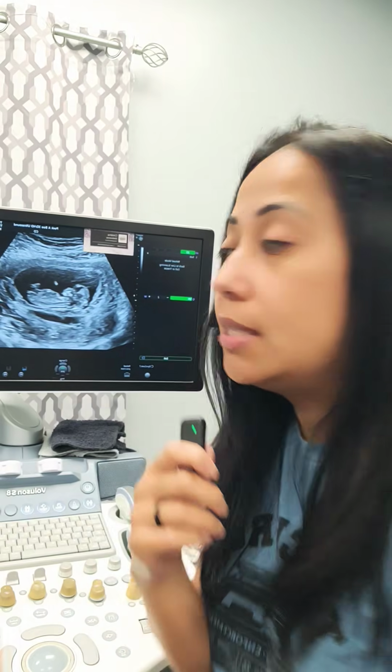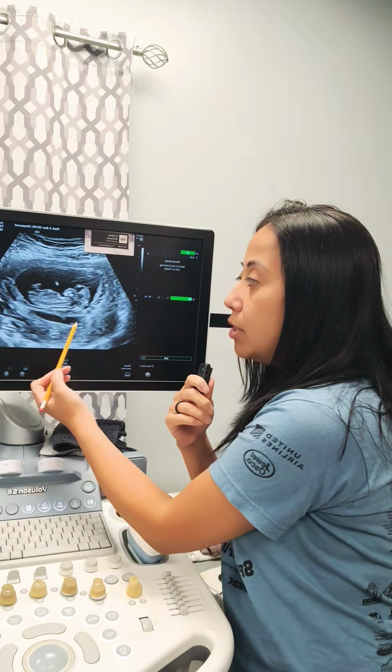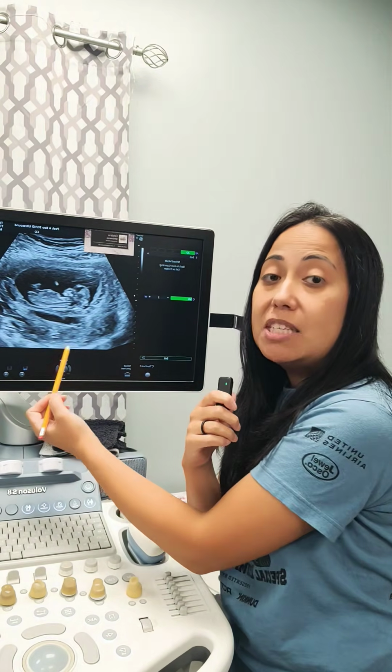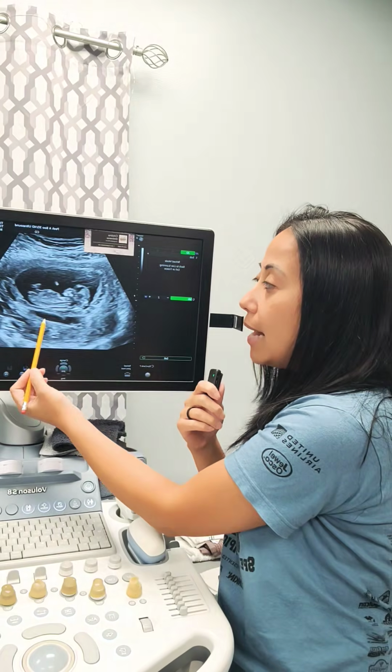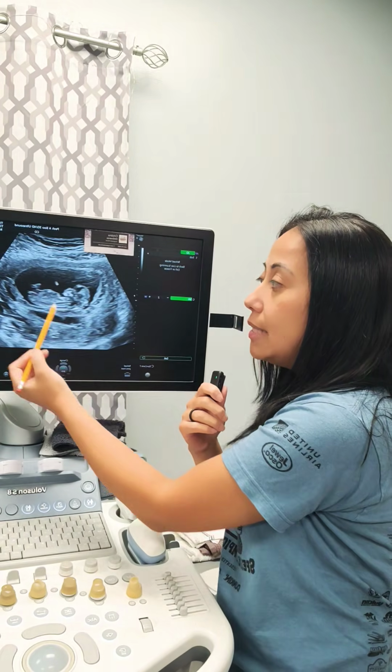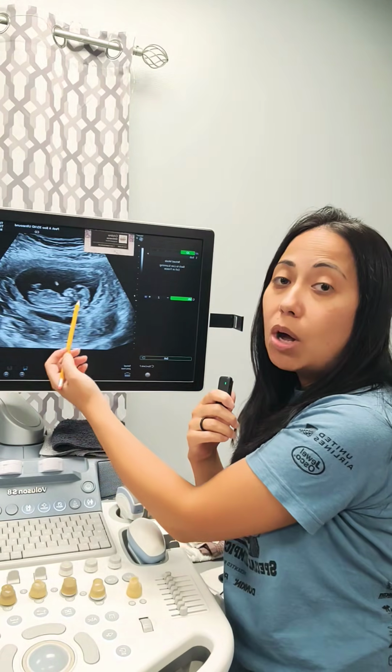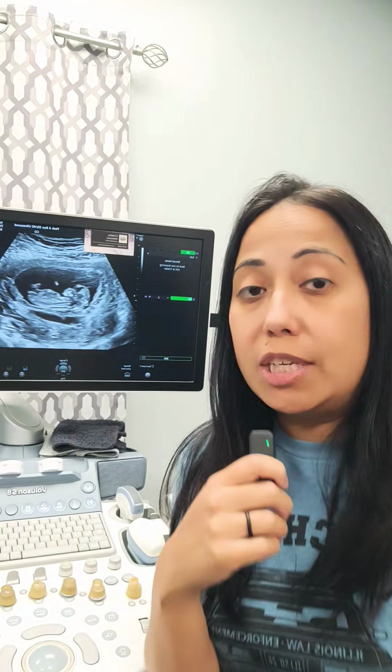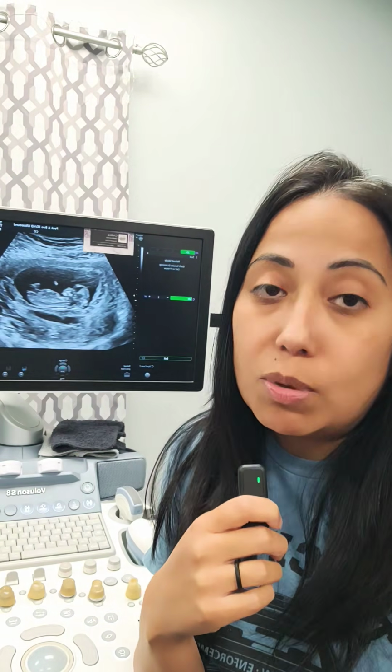In the example behind me, I would consider this subchorionic hemorrhage or implantation bleed to be small because when you look at it, when compared to the pregnancy, this is a lot smaller than the big gestational sac and the baby that is within the gestational sac.